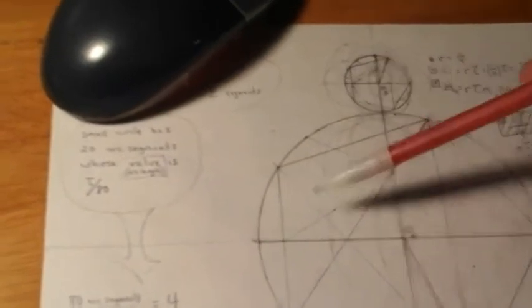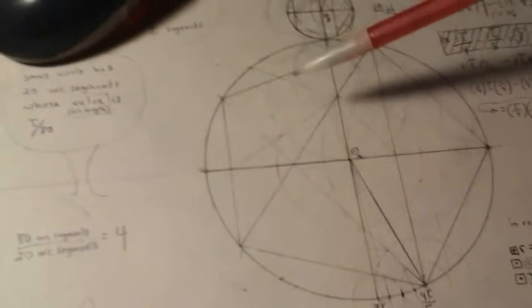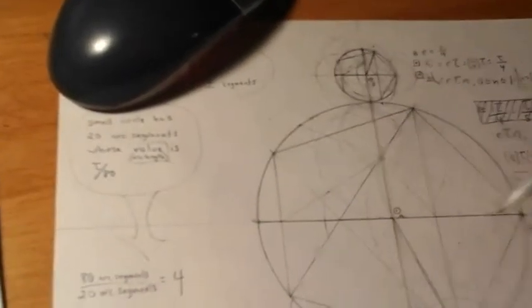And this isn't my construction, but I've sufficiently proved to myself that this divides the unit circle in 5 equally, and that this divides the unit circle in 4 equally.